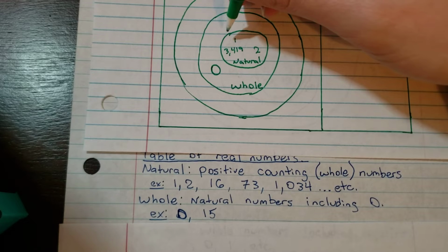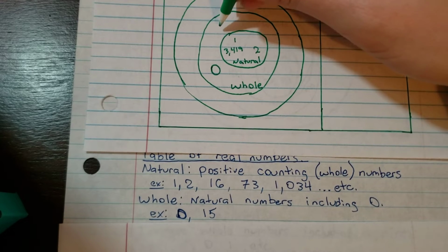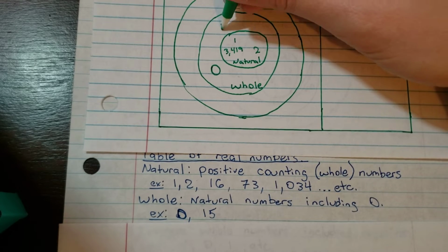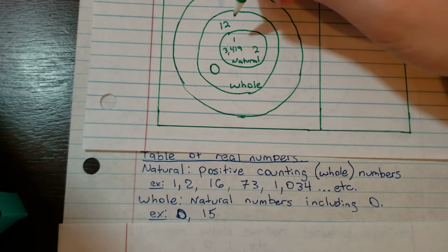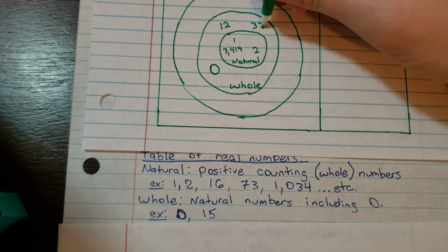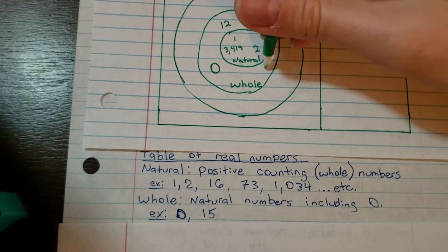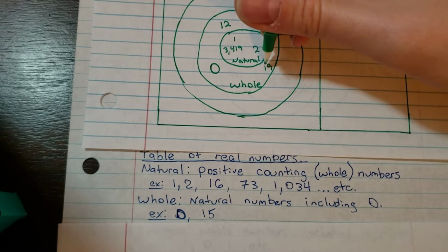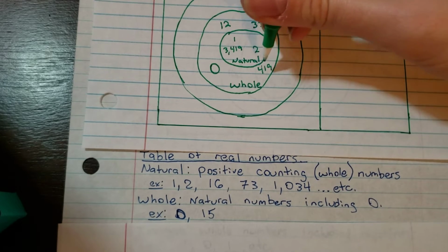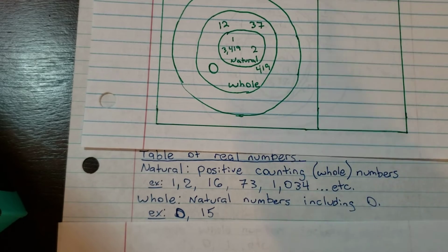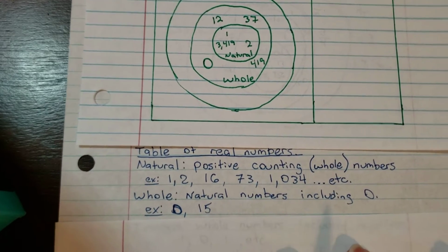It's still positive, so only positive numbers here. Let's do 12, 37, 19. How about 419? Same thing. Doesn't matter. These are just examples.